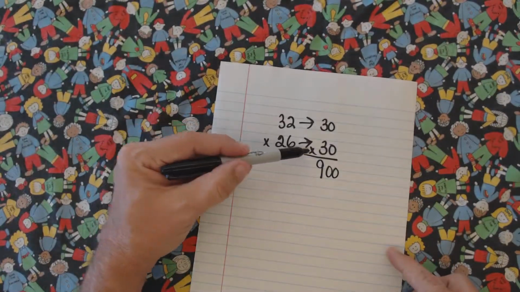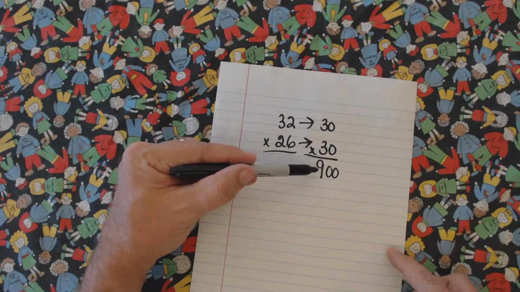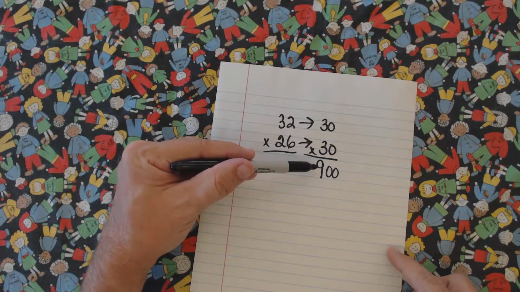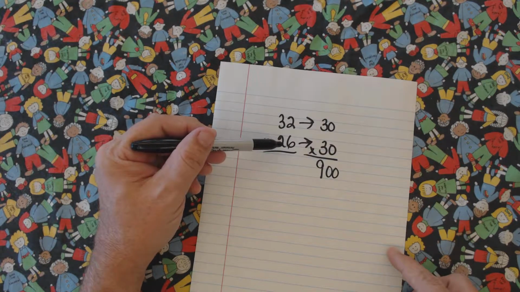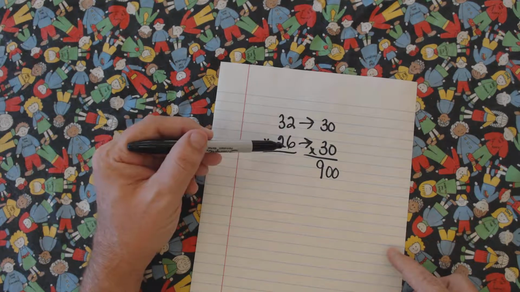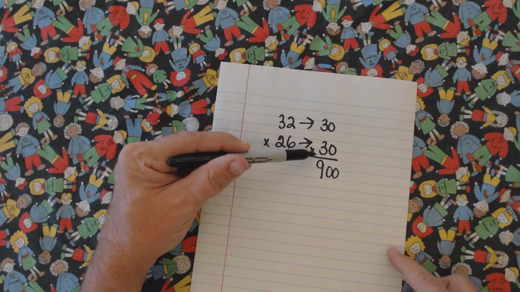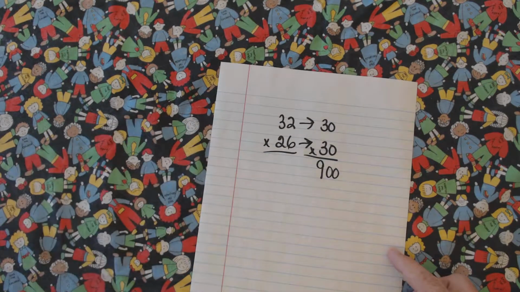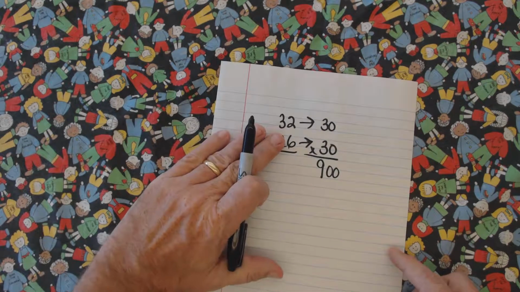We rounded this one up and this one down, so this should be pretty close to the right answer, although I have a feeling it'll be a little bit larger. Our estimate's a little bit larger than the actual answer because we're rounding up more here than we rounded down there. So we again cover up the 2.